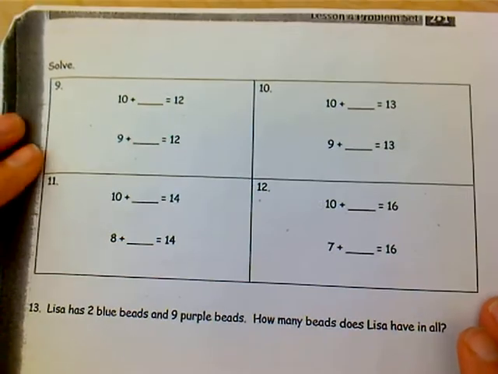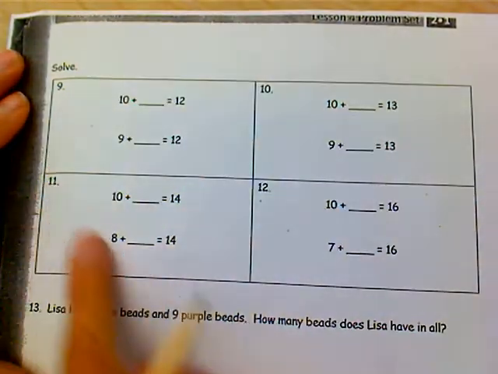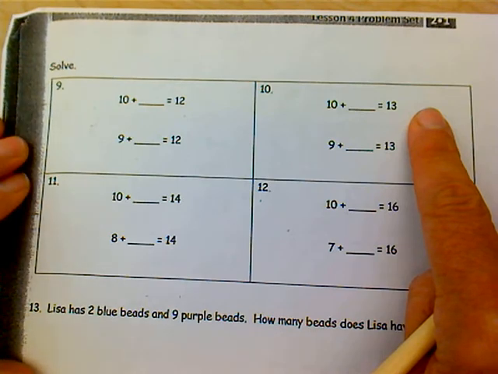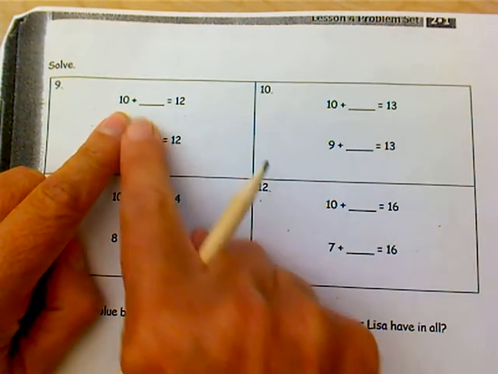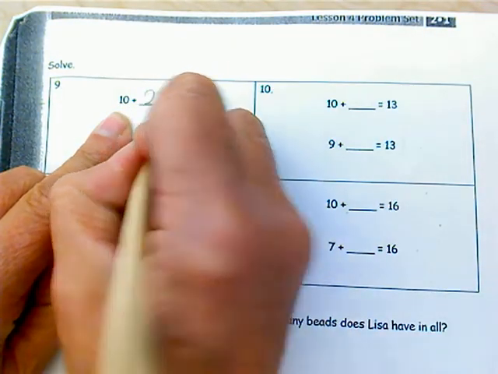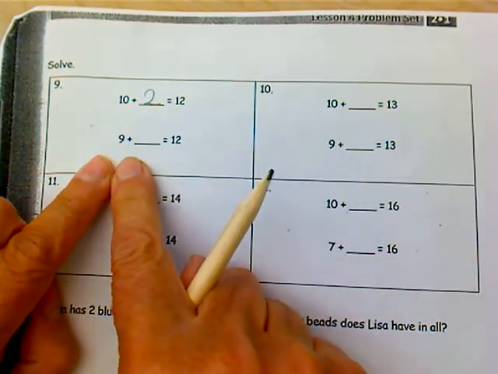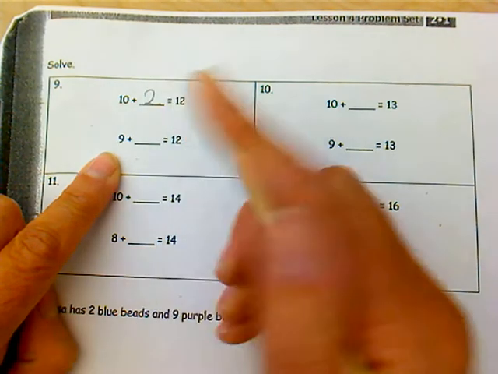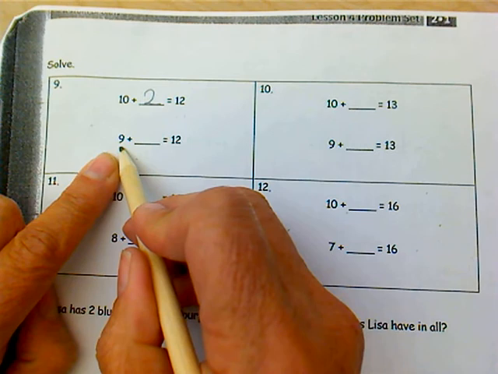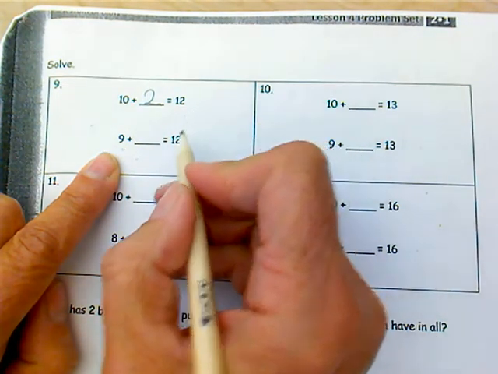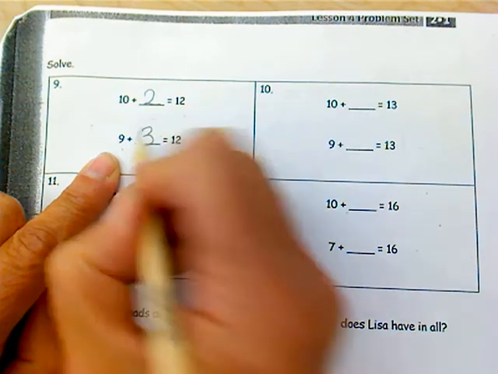Now, let's turn this over. We have some problems on the back side. These are a little bit more complicated, but I think if you put your brain to it, you'll be able to see what to do. What would I have to add to 10 to get 12? Wouldn't I have to add 2? What would I add to 9 to get 12? Well, let me see. I would add 1, which would give me 10, and 2 more to give me 12, so wouldn't that be 3?